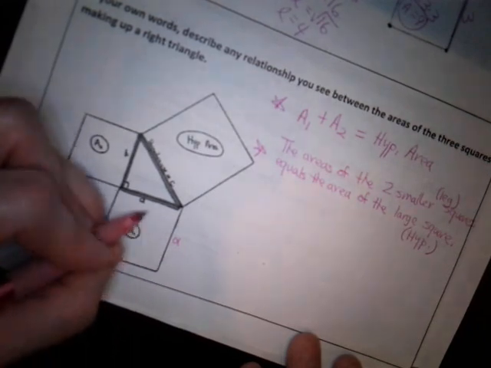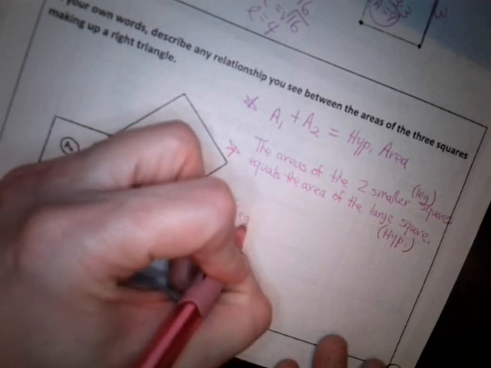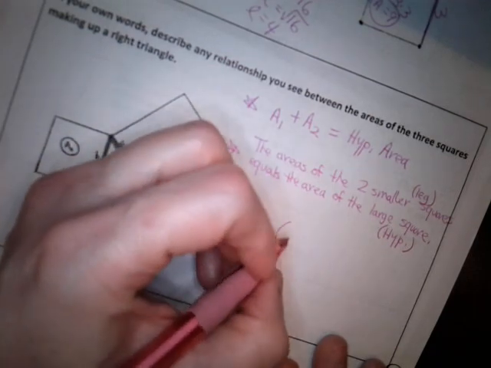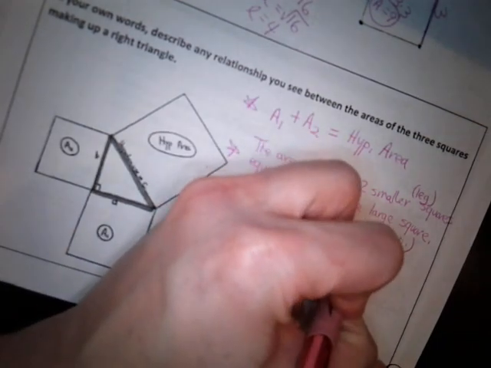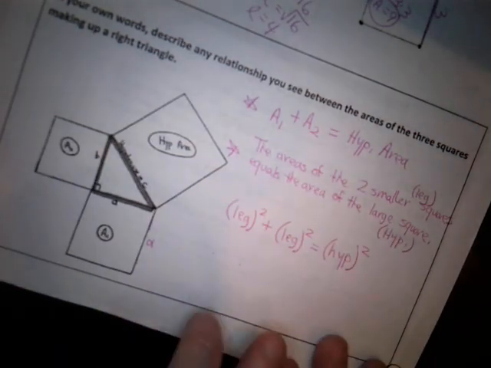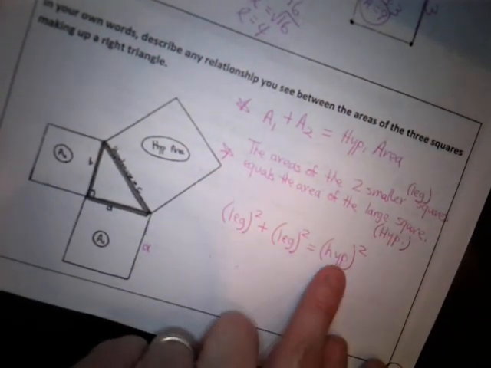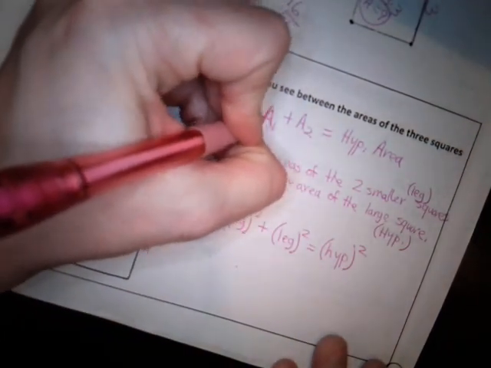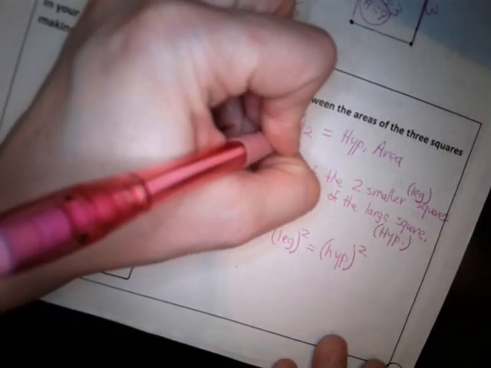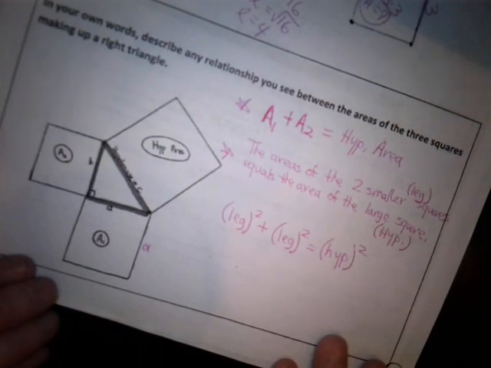The next way we could say is, how is this square made? Well, this is an A and an A. So these are squares. So we could say leg squared plus the other leg squared equals the hypotenuse square. So the two baby squares equal the big square, which is kind of what we said here, and also kind of what we said here. Let me fix this one. This one we said the two baby squares equals the hypotenuse square.